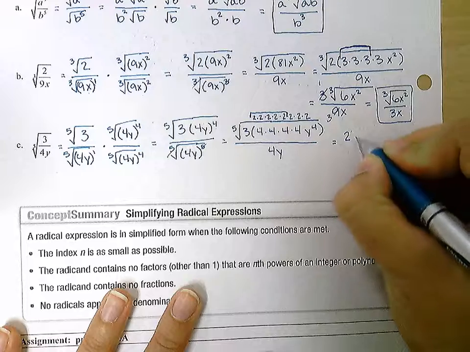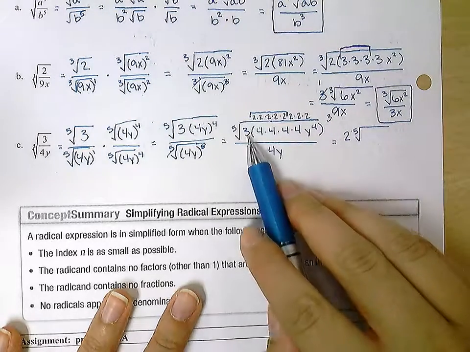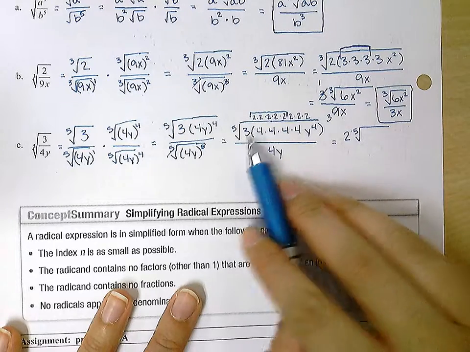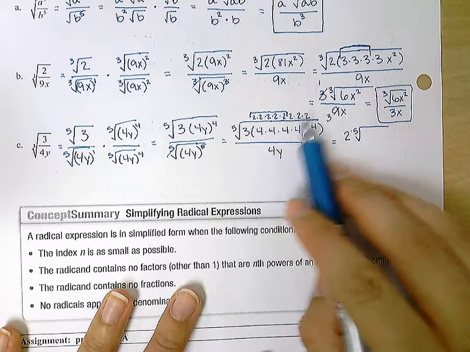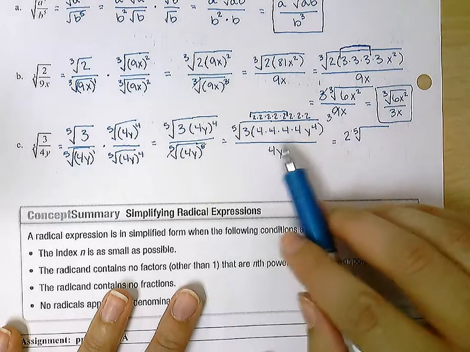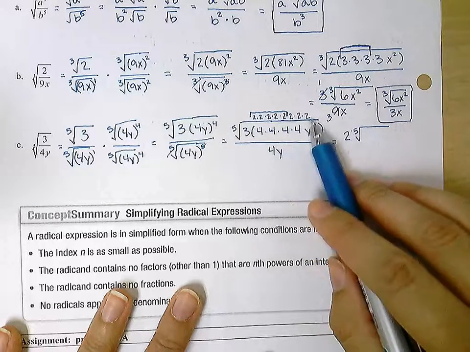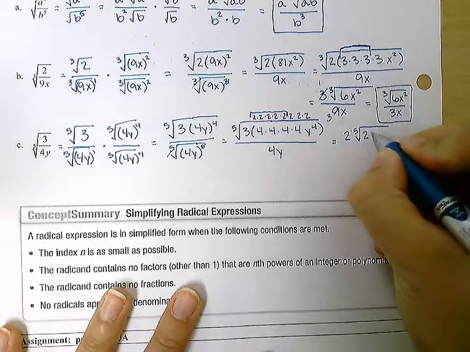So I have 2 times the fifth root. What I have left in here is 3 times 2 times 2 times 2. What is that? Well, 3 times 2 is 6, times 4 is 24.